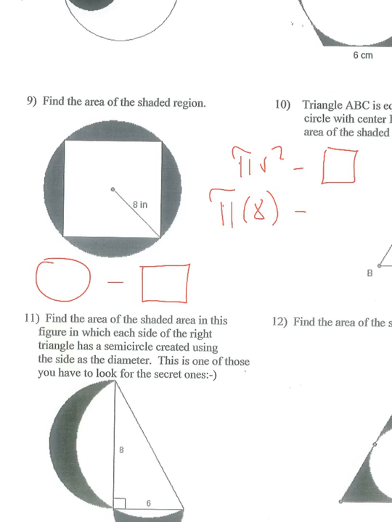You could do this in so many different ways, but one way to explain this, think about this triangle over here. Okay, if this is 8, okay, this side is also 8, and how do you find area of a triangle?